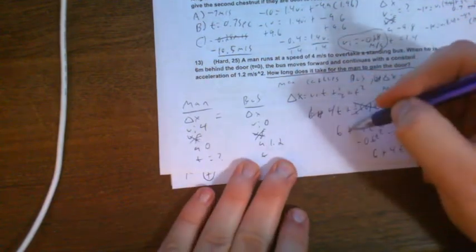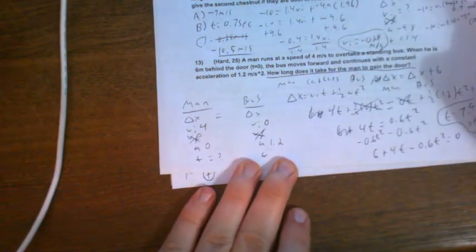And then I made a mistake in 13 also. Sorry, like I said, it's pretty late. I made a mistake in 13 as well. And the mistake that I made in 13 is the man doesn't start with a distance of +6. The bus starts with a distance of +6. So this 6 is not over here, it's over here. So in our math over here, all this is fine, except that's not a +6 on this side. It's a +6 on this side, which makes this 6 negative over here.